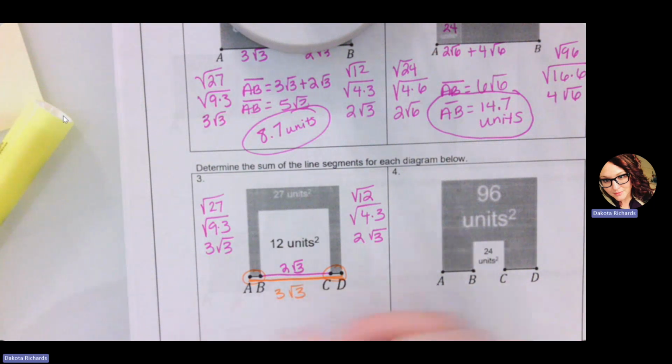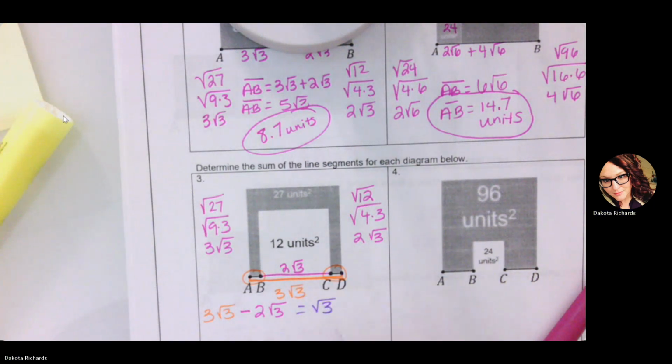So we're going to take the big square, which was 3 square root 3. We're going to subtract the little square, which was 2 square root 3. And what do we get when we do that? Square root 3, yes. Now, square root 3 represents AB and CD. So again, we're going to say AB plus CD equals square root 3. So we're going to take the square root of 3, and we're just going to divide that by 2. That's going to be AB and CD.